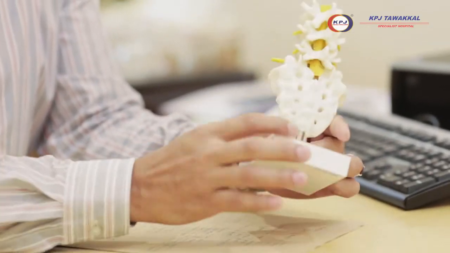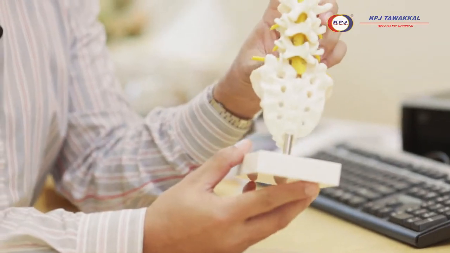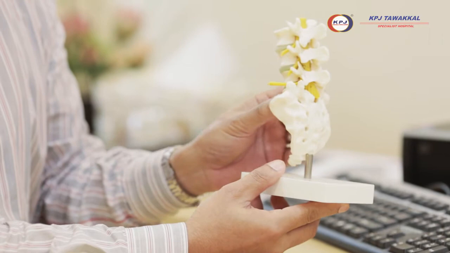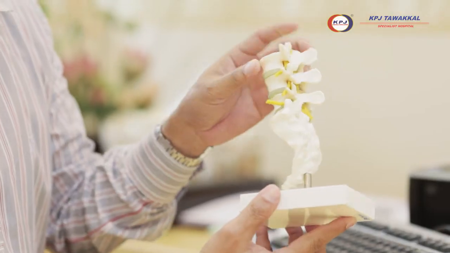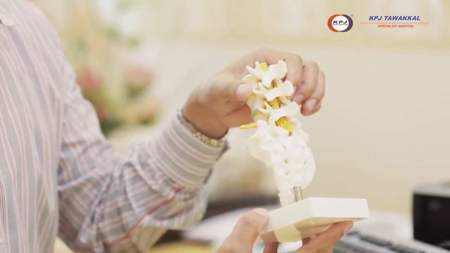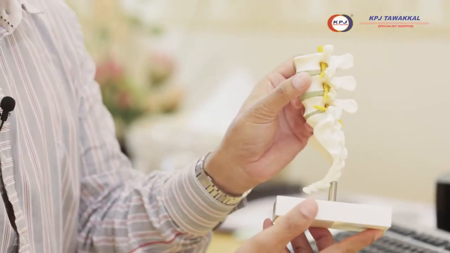The lumbar region consists of 5 lumbar vertebrae and 1 pelvic vertebra, which is the sacrum. In between the vertebrae, there is an articulating unit consisting of 2 joints at the back, which are the facet joints, and 1 special joint in front, which is called the disc.